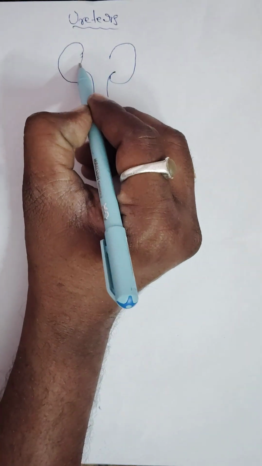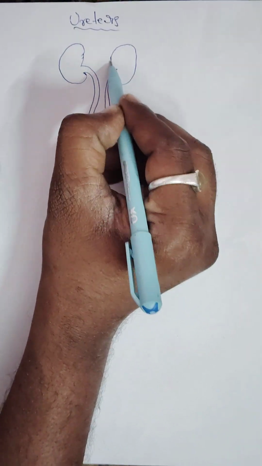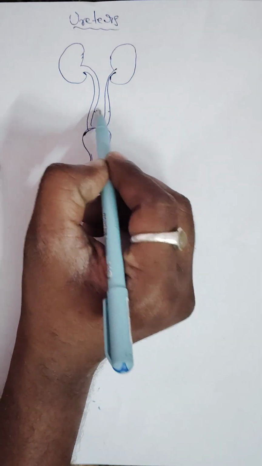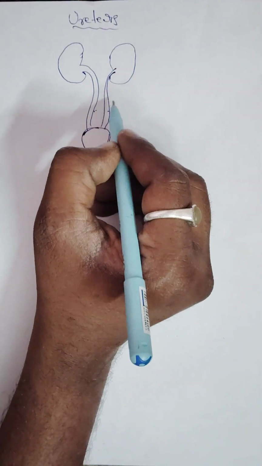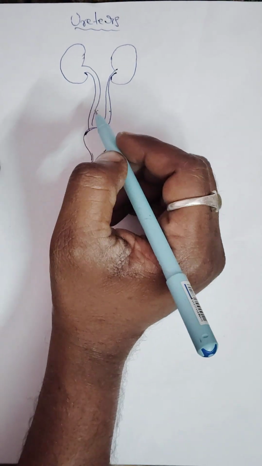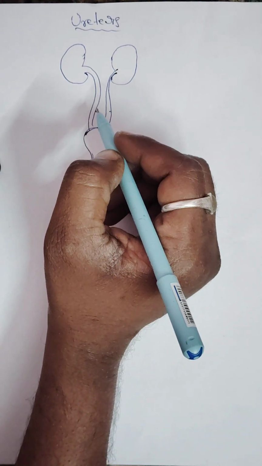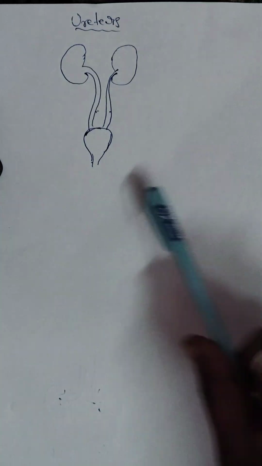These two are called ureters. So one pair of kidneys, one pair of ureters is present. One is the left ureter, and one more is the right ureter. So two parts are present, the left ureter as well as the right ureter.